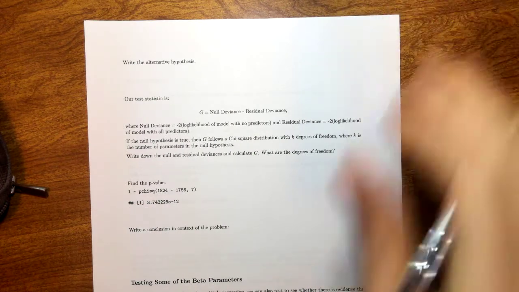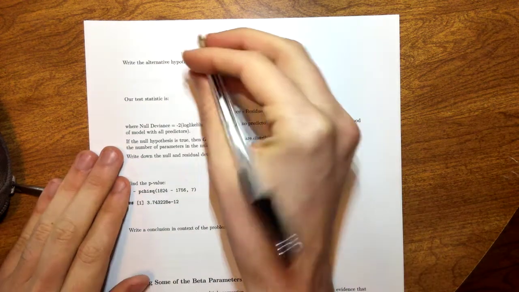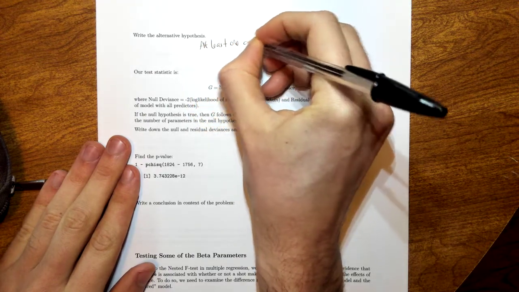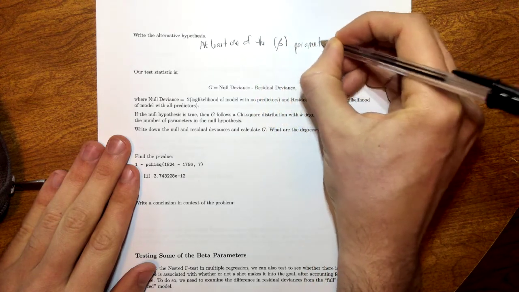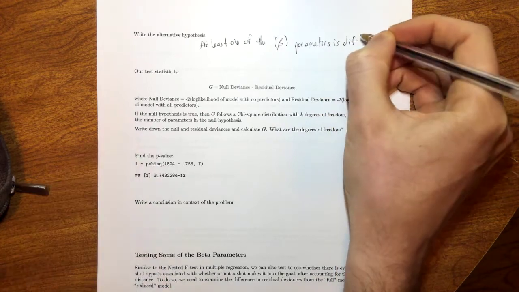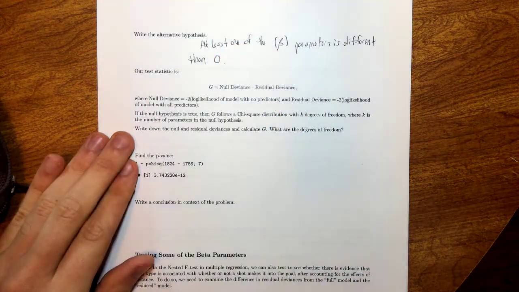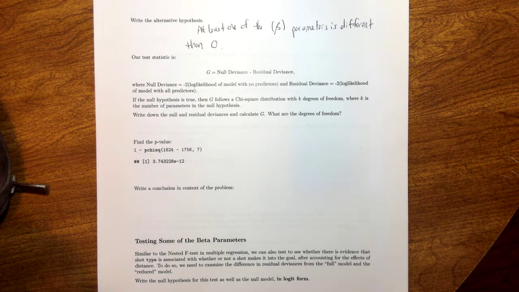All right, and so then our alternative hypothesis is not that all of them have to be different from 0, it's just that at least one of those beta parameters is different than 0. That should be super similar to the overall F-test null and alternative hypotheses, actually probably identical. But the format of the test changes then.